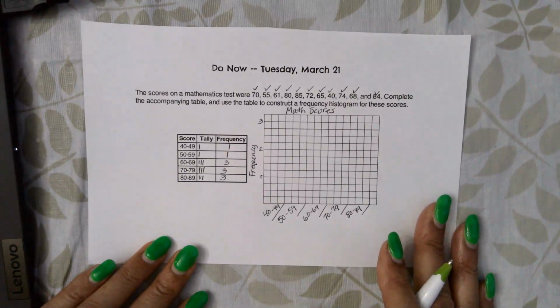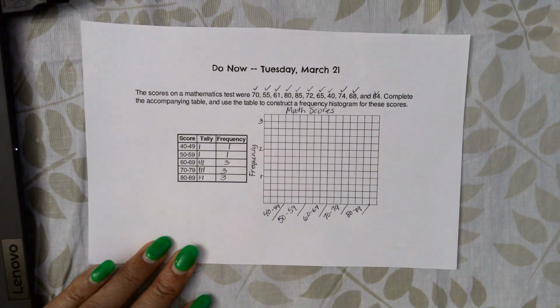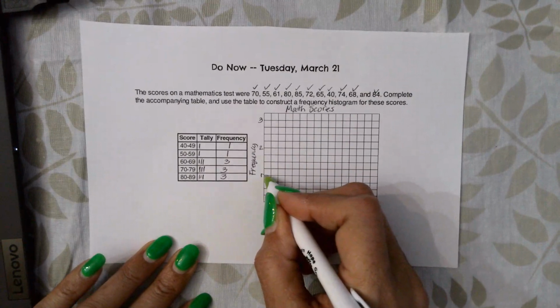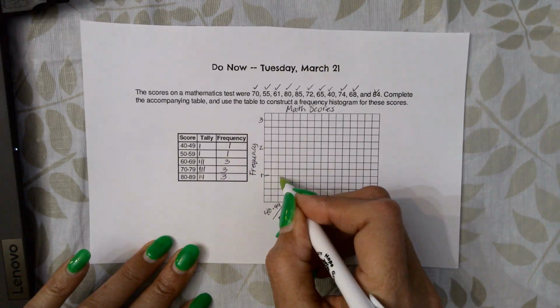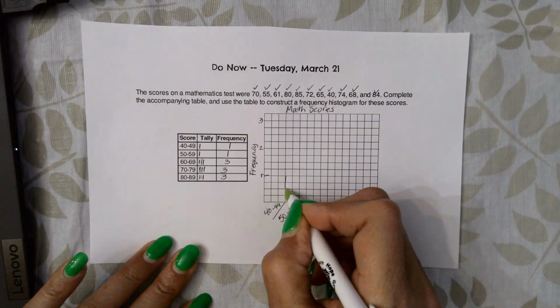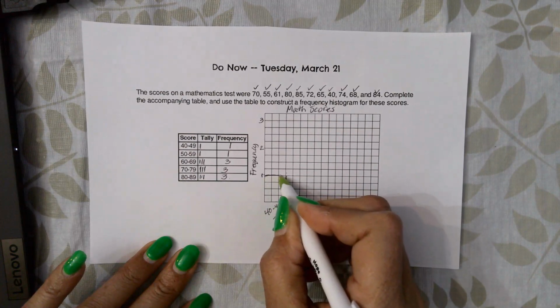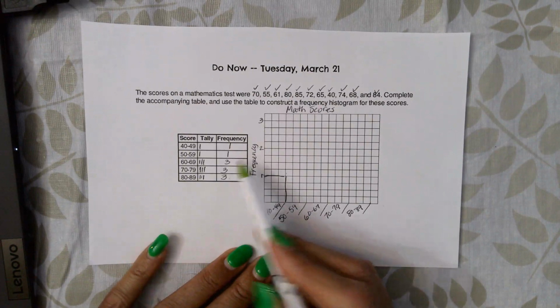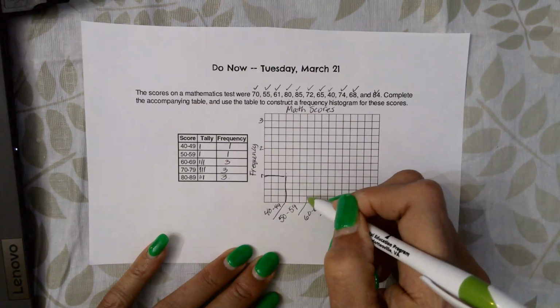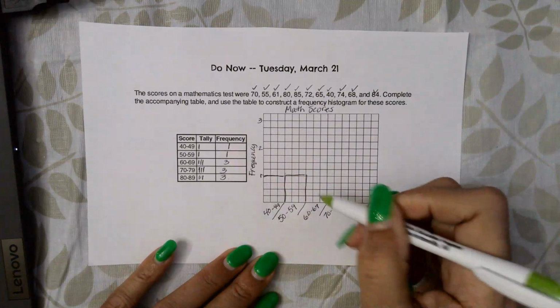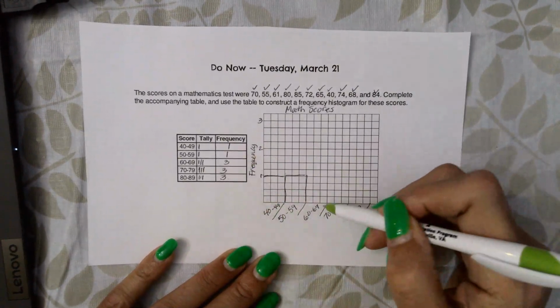All right, so let's make our bars. 40 to 49 had 1, so I'm going to go up here to my 1 line. Okay. And then 50 to 59 had 1. So we'll come back over here. There's my 1. 60 to 69 had 3.